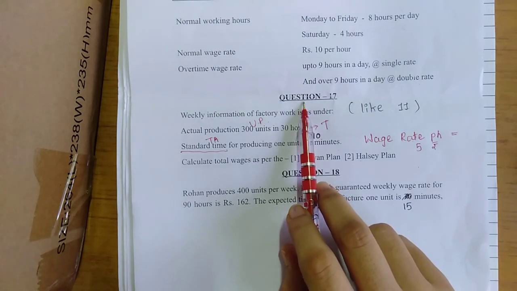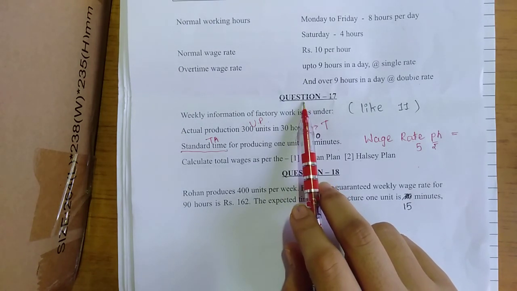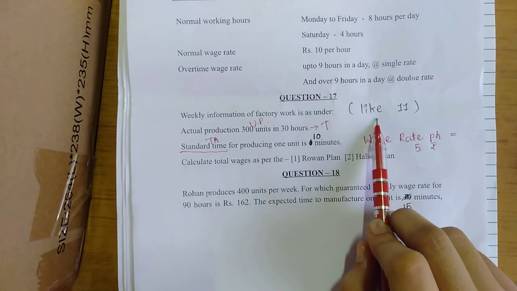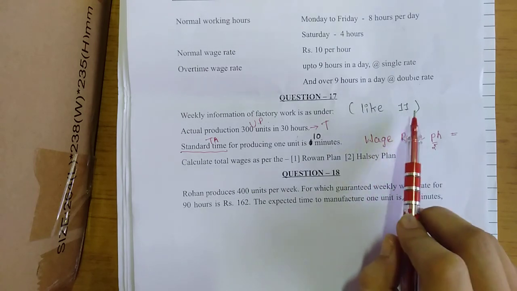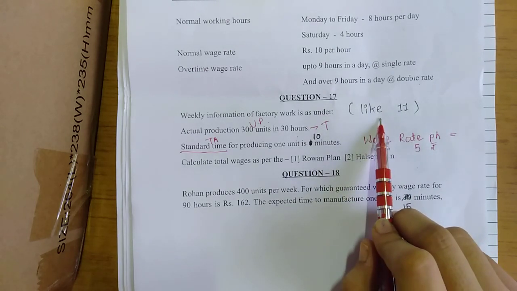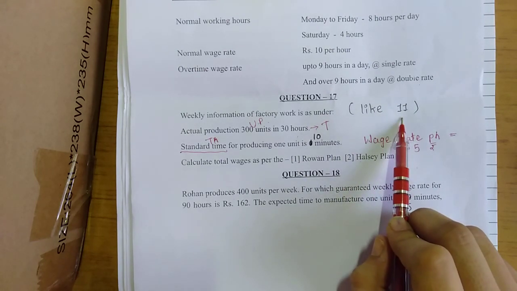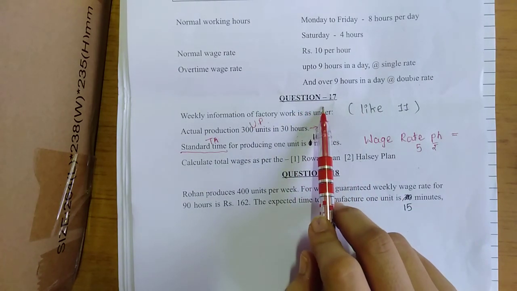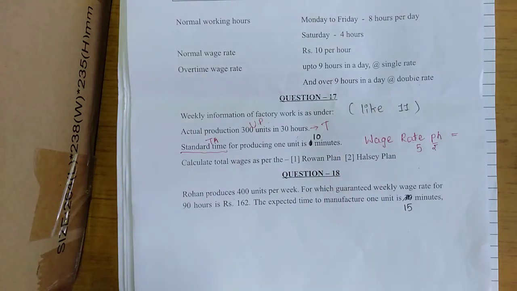If you do not understand how to calculate the sum, then the same type of question we have calculated in our last session, that is question number 11. That means you can refer to question number 11 and then you can easily calculate question number 17. So students, these three sums are in your homework for today.